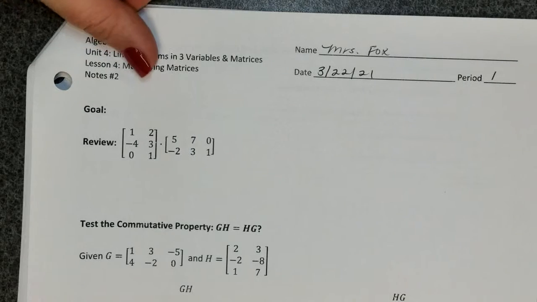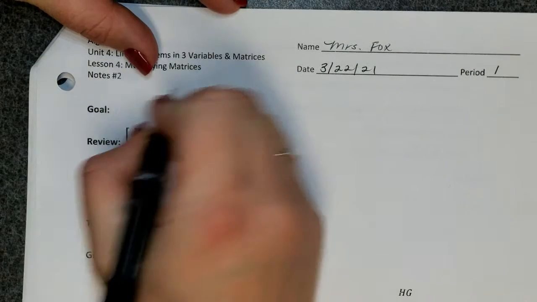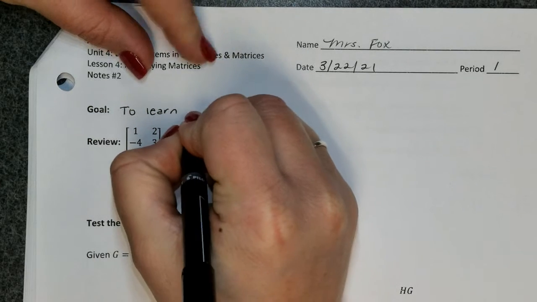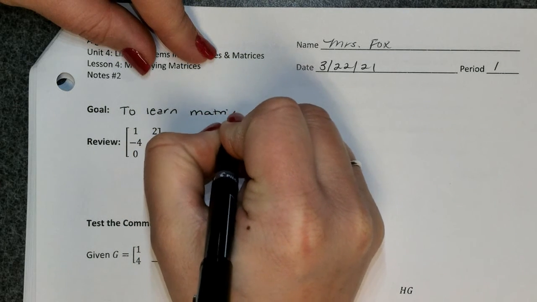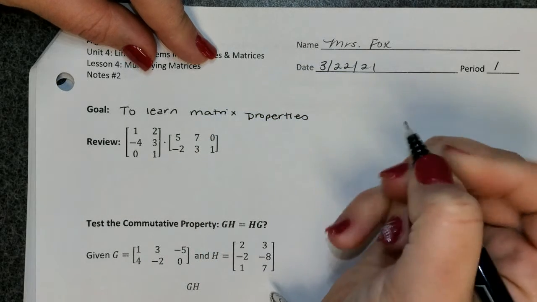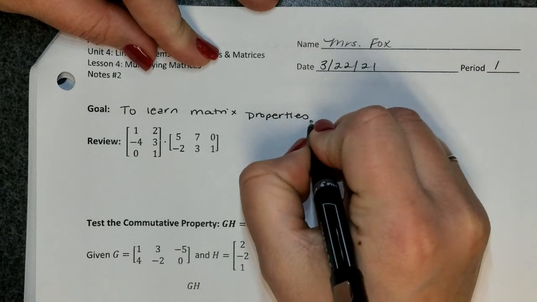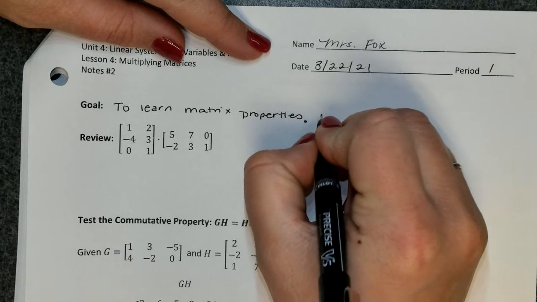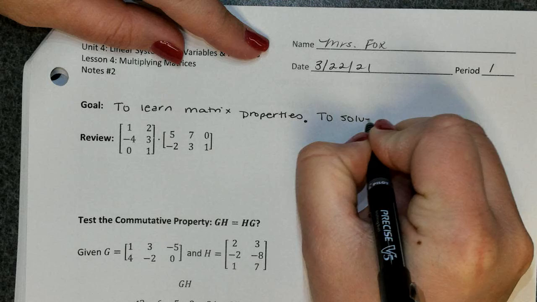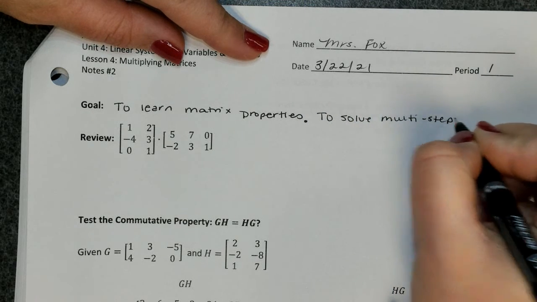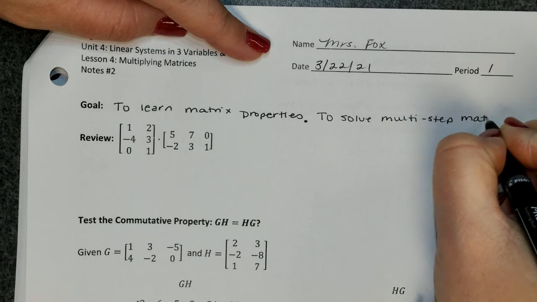All right, and our goal for today is to learn matrix properties. And if we know the matrix properties, then we're going to be able to solve multi-step matrix problems.